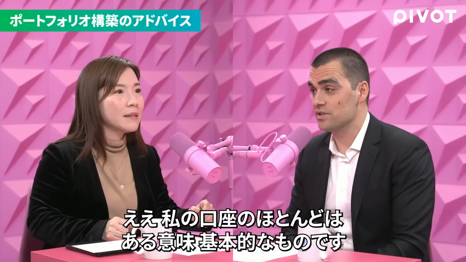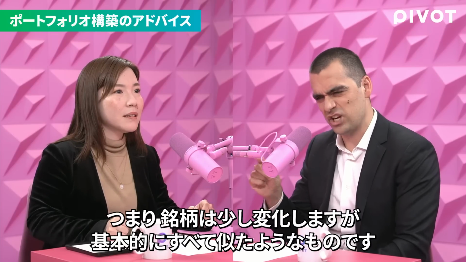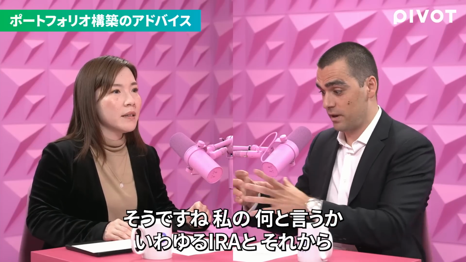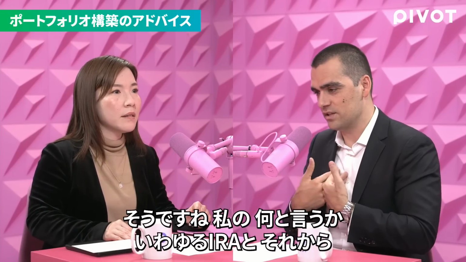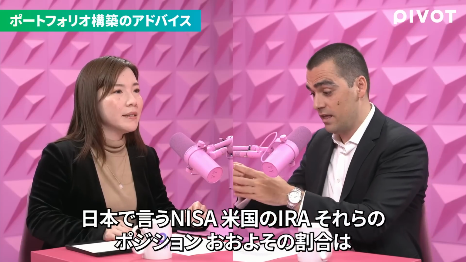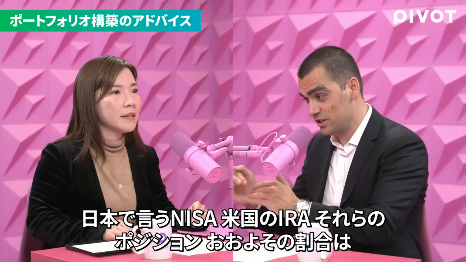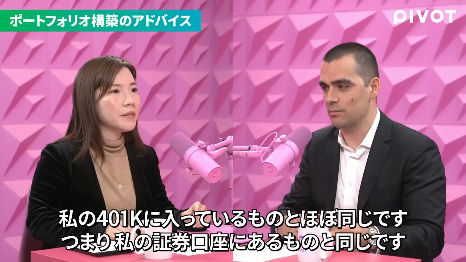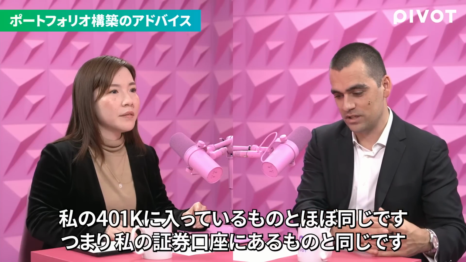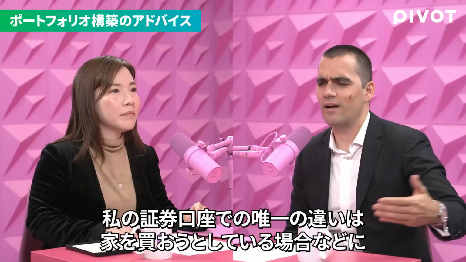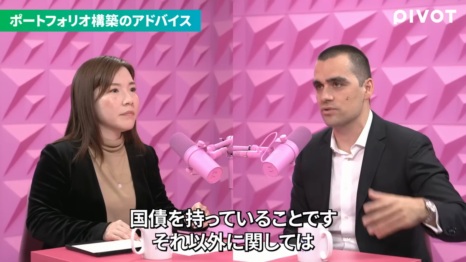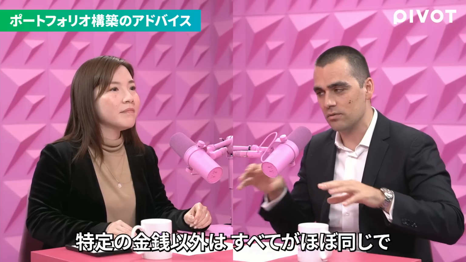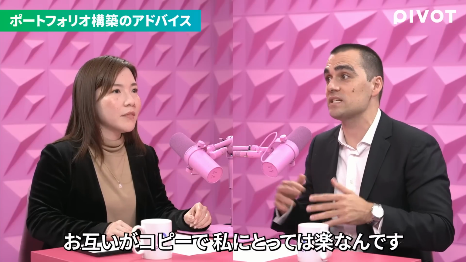So most of my accounts, the tickers change slightly, but basically they're all similar. Yeah, basically. So my IRA, which is like the NISA of the US, the rough percentage breakdown, the asset allocation so to speak, in that portfolio is roughly the same as what's in my 401k and what's in my brokerage account. The only difference in my brokerage is I will have treasury bills or something if I'm trying to buy a house. Outside of that specific money, everything else is roughly the same, and they're all copies of each other. It makes it easy for me because I don't spend a lot of time on it.